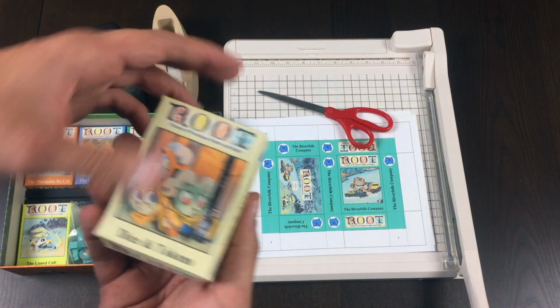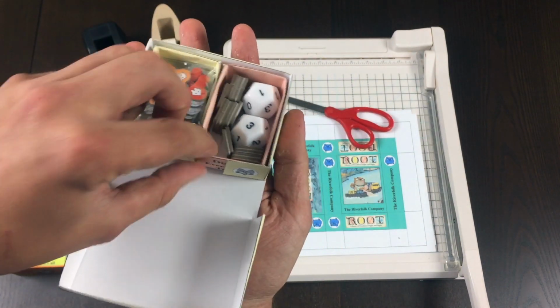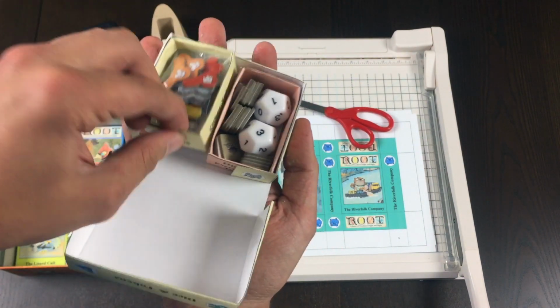Here's another example, dice and tokens. This doesn't have any cards in it, but I made 2 removable boxes, one for things that you use every game and one for other stuff.